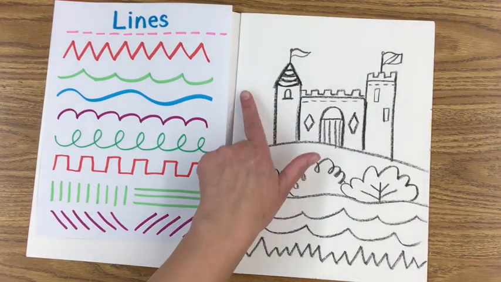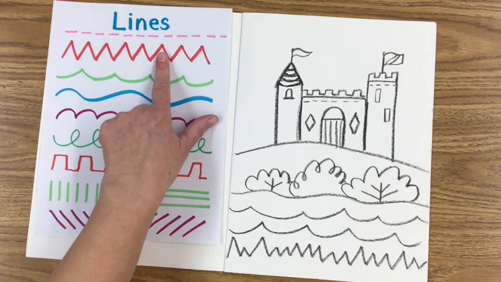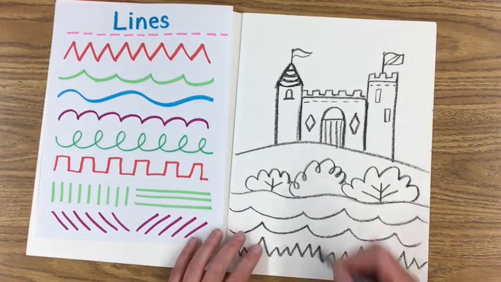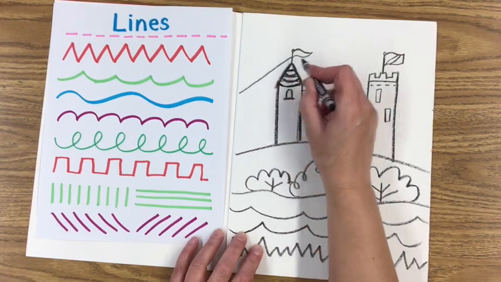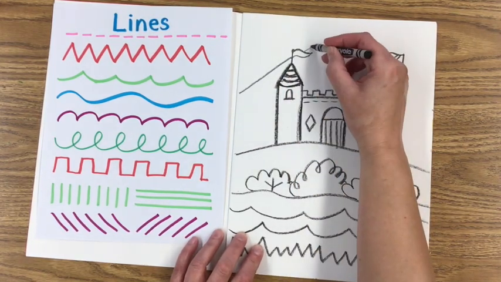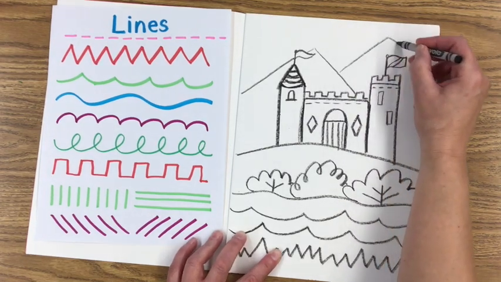We're going to put in some sort of a hill or mountain in the background. I'm going to do a mountain. I think a zigzag will be great. I'm going to do a giant zigzag. If I bump into my castle or my flag, I'm going to jump over, bring that line back down. So you need another mountain.